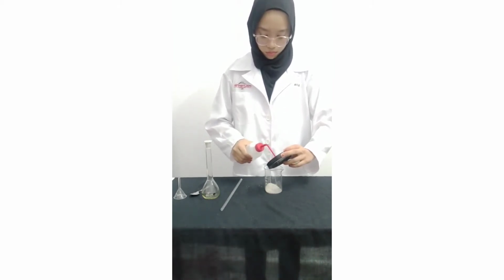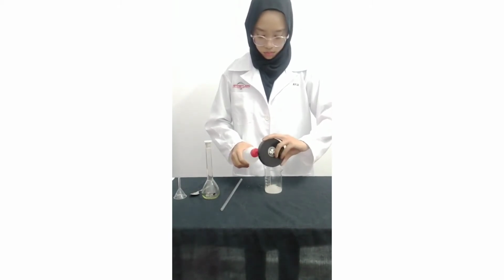To make sure that all the solid is fully transferred, we should rinse the container lid with distilled water.